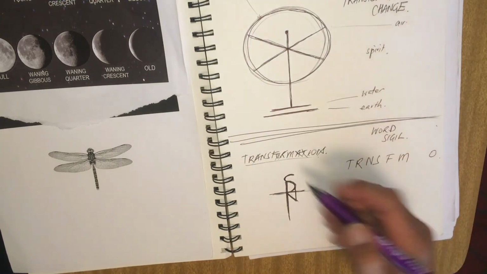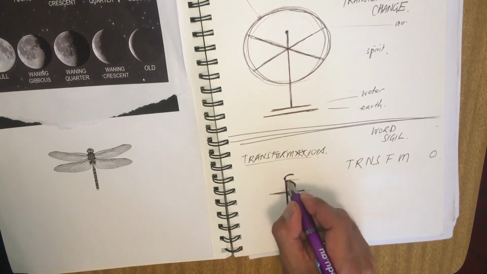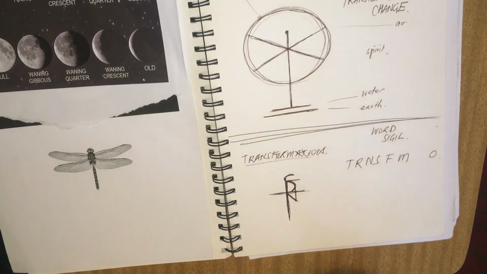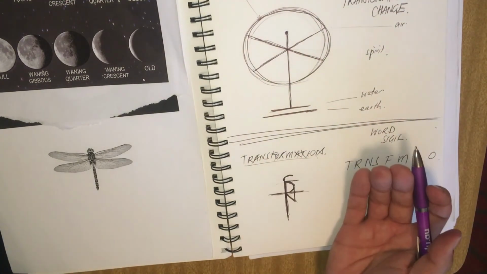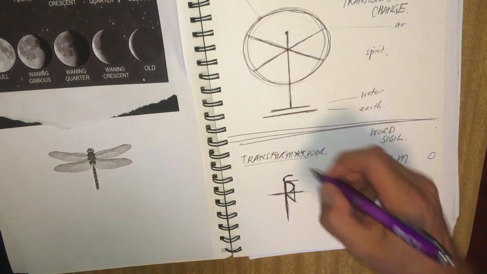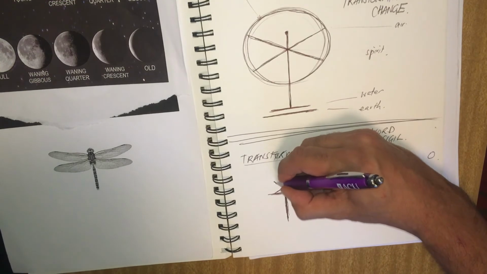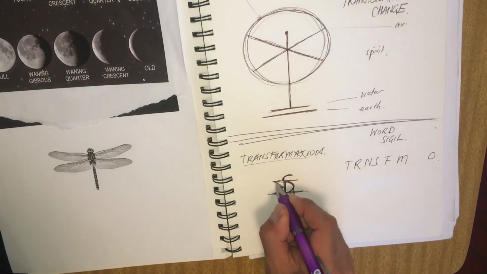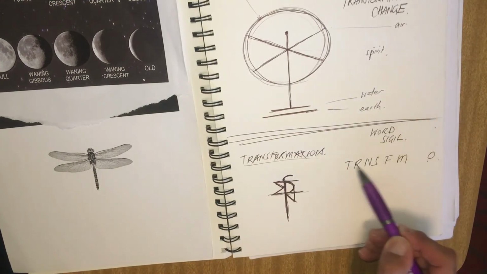Then I have an F. So an F also can be an extension of the lowercase t. So I have an F there. And then an M. I might actually go in the opposite direction because I'm a little bit heavy on this side, so I'm looking at balance as well. M. And then an O. So I've got all of these letters.